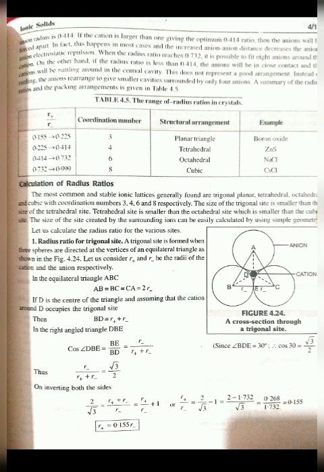In the right angle triangle DBE, cos of angle DBE is equal to BE upon BD, which is equal to R negative upon R positive plus R negative. Since angle DBE is equal to 30 degrees, and cos 30 degrees is equal to root 3 upon 2, thus R negative upon R positive plus R negative is equal to root 3 upon 2.